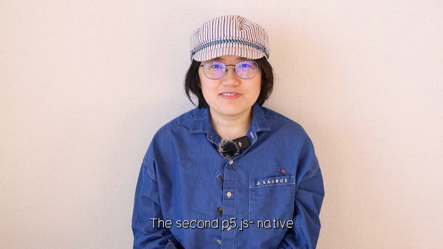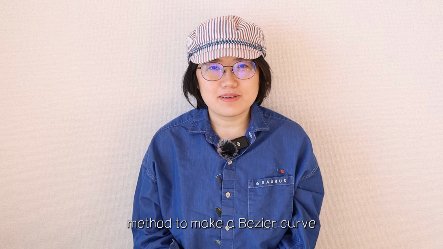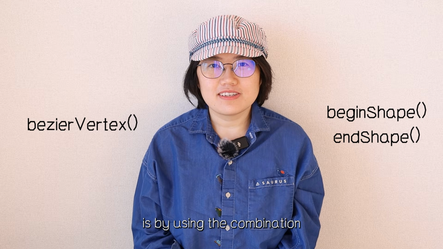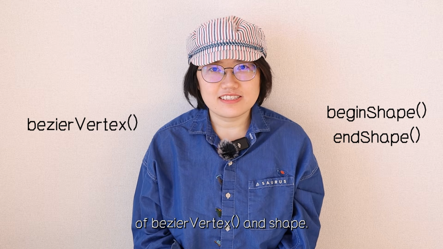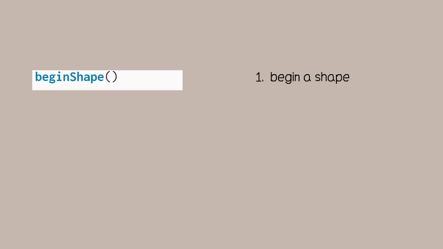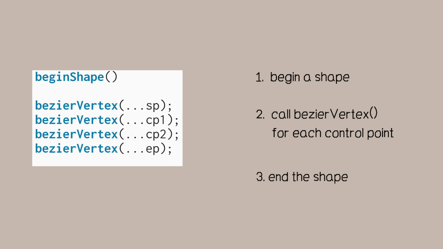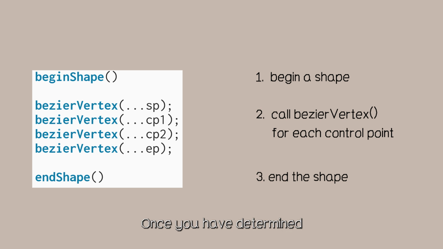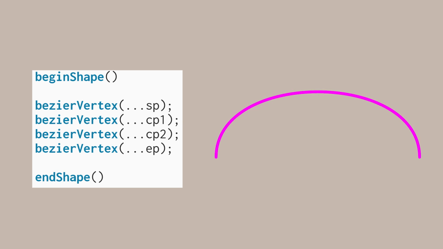The second p5 native method to make a Bezier curve is by using the combination of bezierVertex and beginShape. Once you have determined your control points, you can obtain a Bezier curve this way.